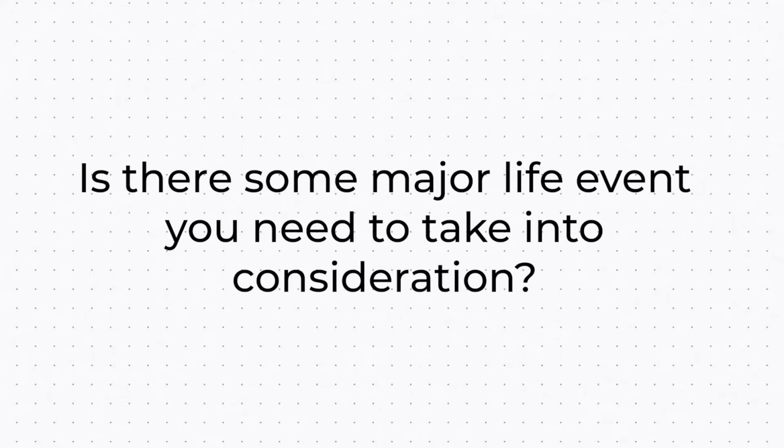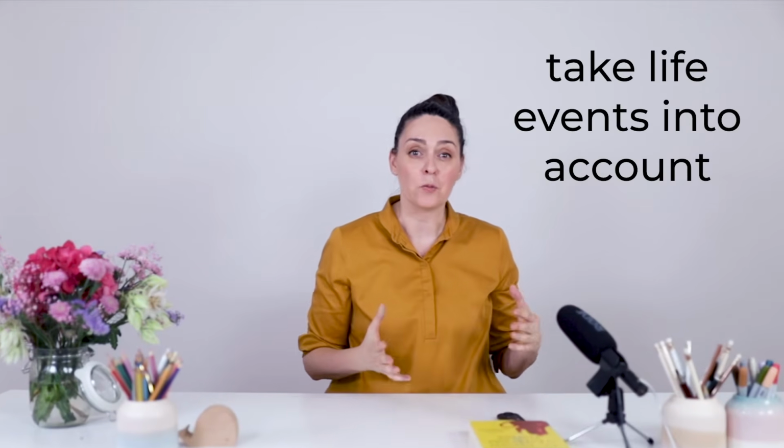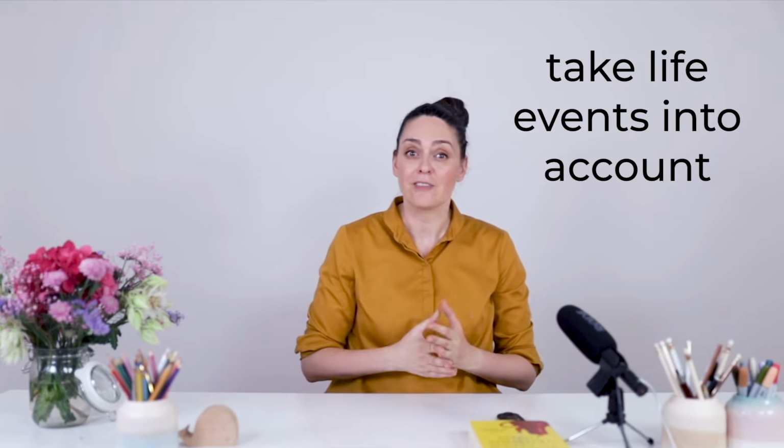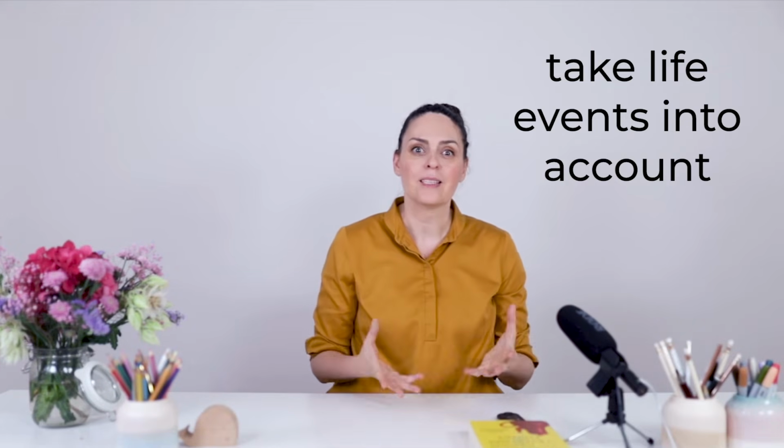Will this room design be useful to you then, or is there some major life event you need to take into consideration when you plan today? For example, if in 5 years you will be retired, your space will have to support a different lifestyle than you have today. So this new life stage might have to be taken into consideration already today. Same if you want to have kids or move in with a partner. All these life events will impact the setup of your space, and if they are not a surprise, you can take them into account in your design today.